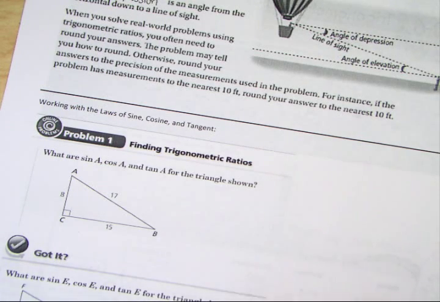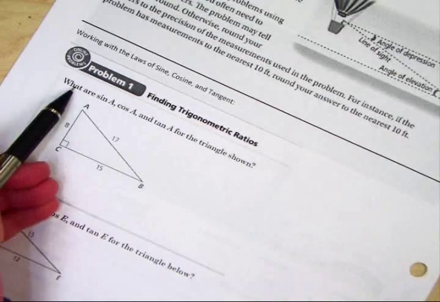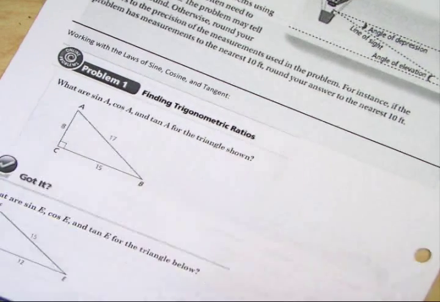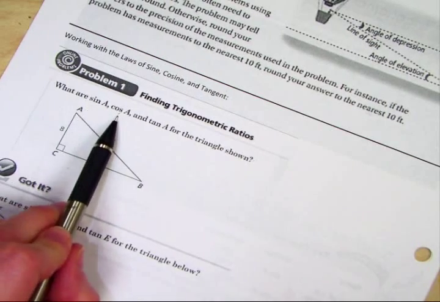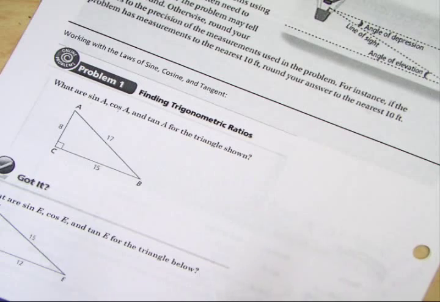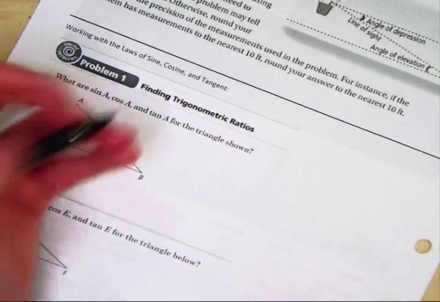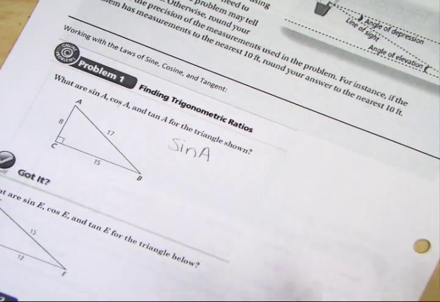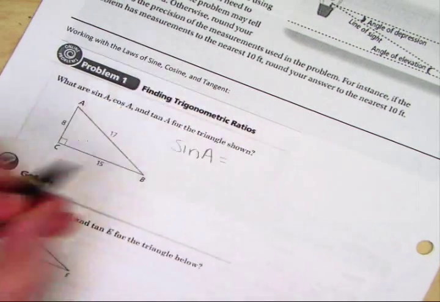We're going to start very basic. It says, what are the sine of A, the cosine of A, and the tangent of A? Please don't say sin, cos, and tan. You're going to say sine, cosine, and tangent of the triangle as shown. Remember, they're just ratios. We're not going to learn how to deal with them quite yet. Right now, we're just going to learn how to write them.